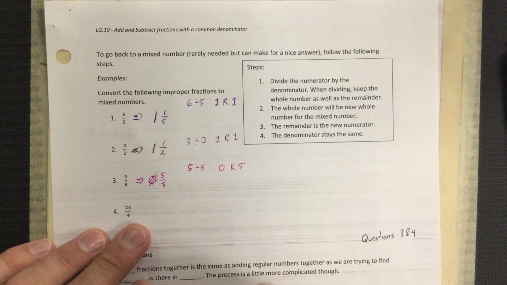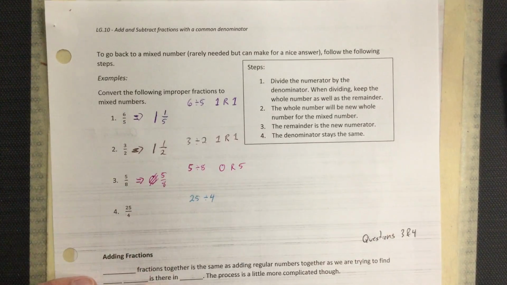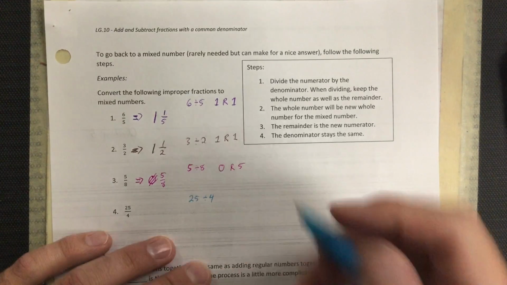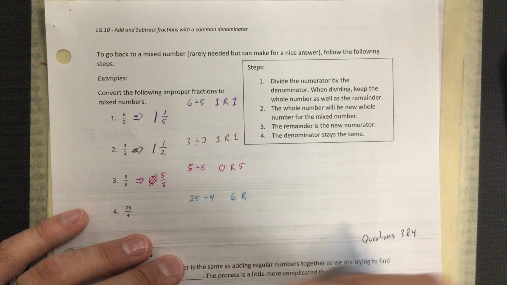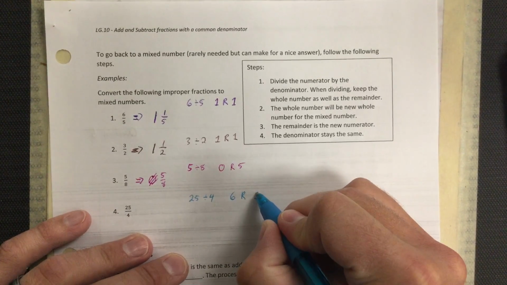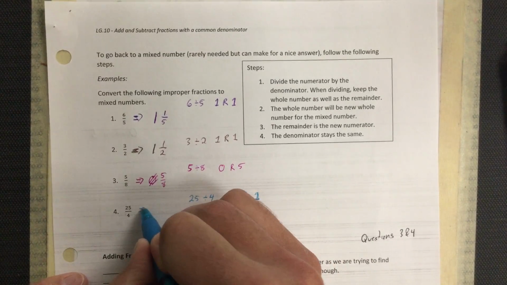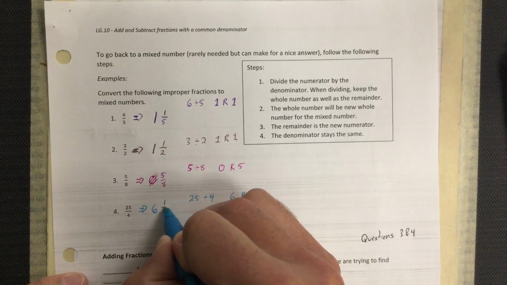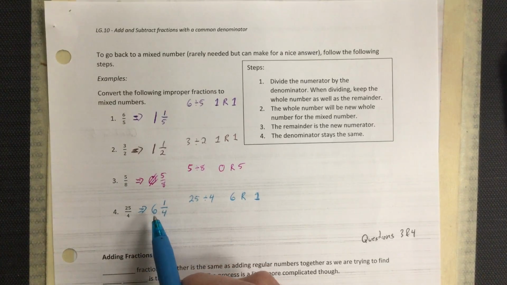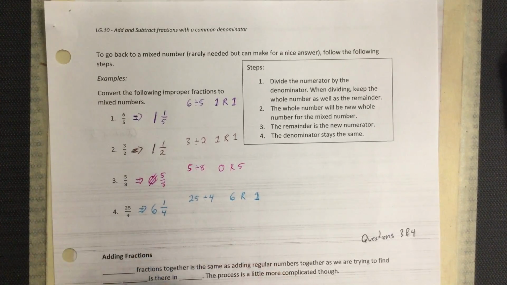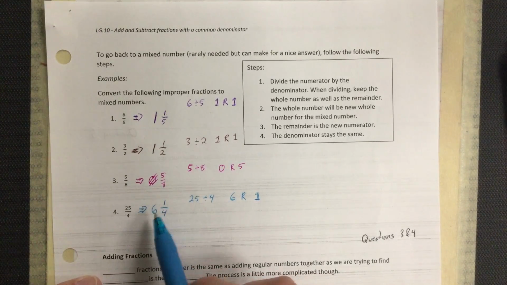The last one here, 25 over 4. Now this is a bit bigger number, so we're going to be dealing with bigger numbers as well. 25 over 4. Well, 4 goes into 25 6 times. 6 full times. And 6 times 4 is 24. That means that we're going to have a remainder of 1. A lot of remainder 1s, apparently. So this means that our whole number is going to be 6. And we're going to have 1 over 4 remaining. So 25 over 4 is the same as 6 full ones with 1/4 left over. All right, so that is the end of that one.